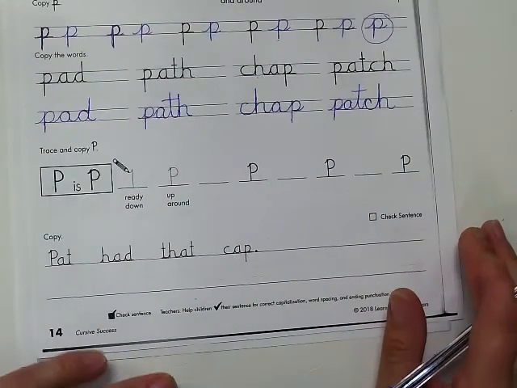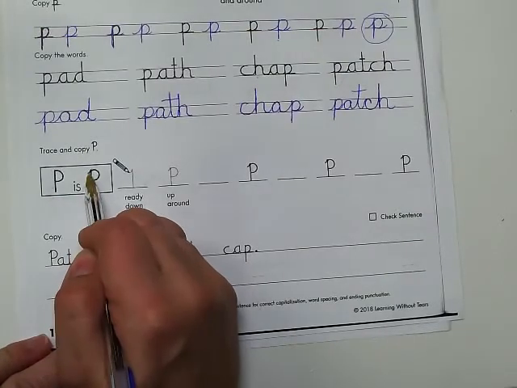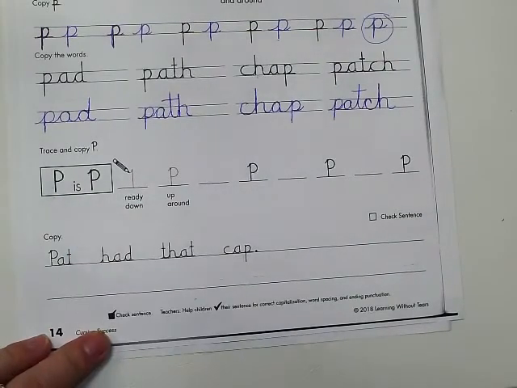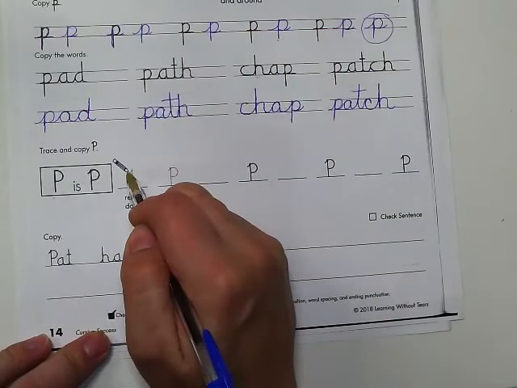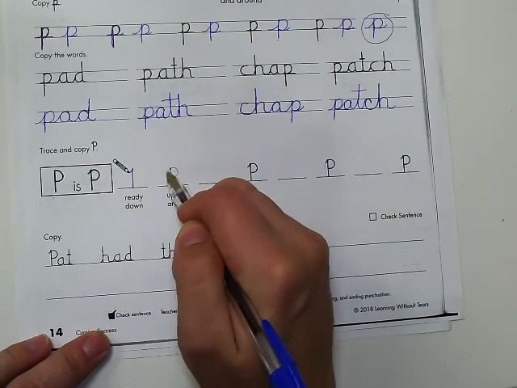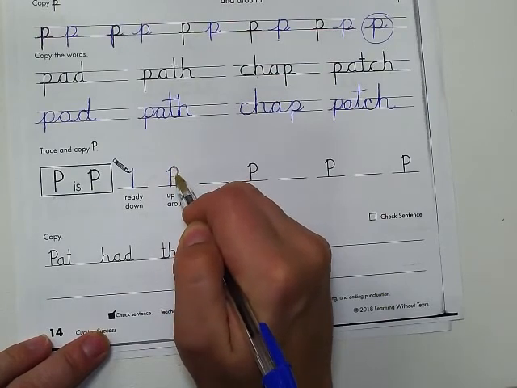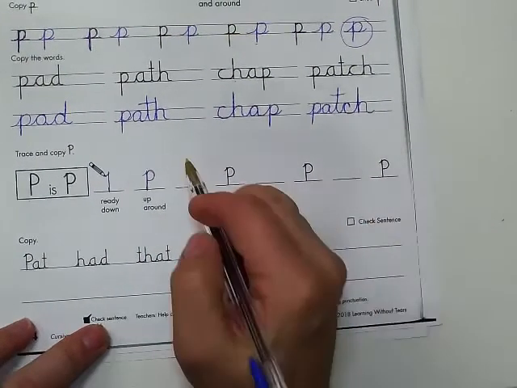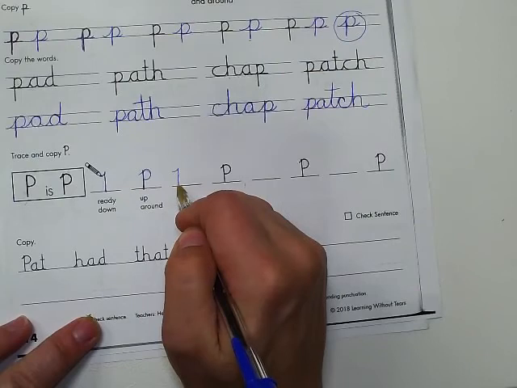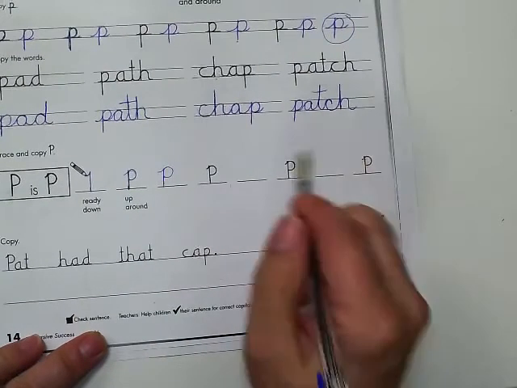Okay, you guys ready for the capital P? Capital P is going to look almost the same. There's our P in printing. Here's our capital P. The only difference is our one little hook right there. Let's see where we start. We start up here at the hook. We go up to the top and down. Then we're going to be at the bottom, so we're going to trace back up and go around. Let's try that again. We start up at the top, down, trace back up, around.